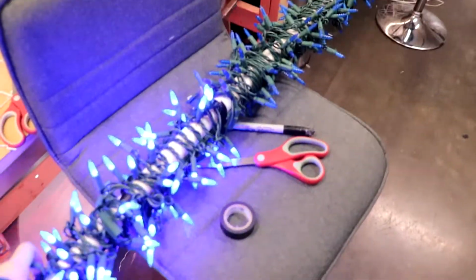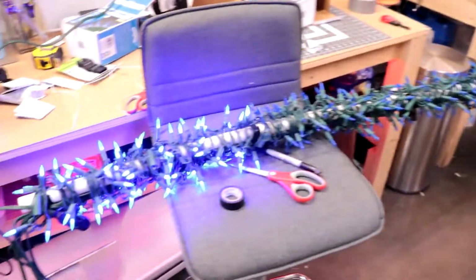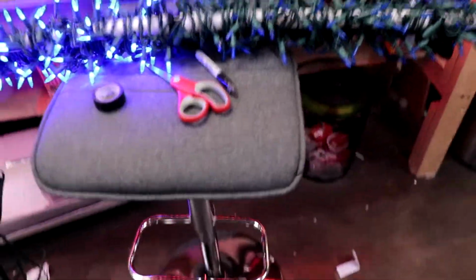So that's the first arch. I'll probably move on to the next one now. I won't record that one because it's literally just the same thing all over again. Or at least I won't time lapse it. And I will update you guys when I am finished. And both arches are done.